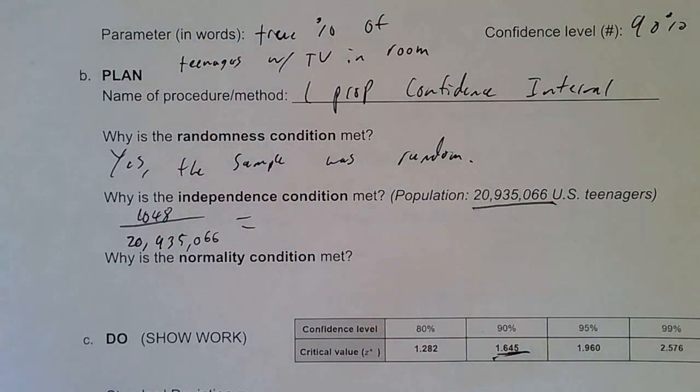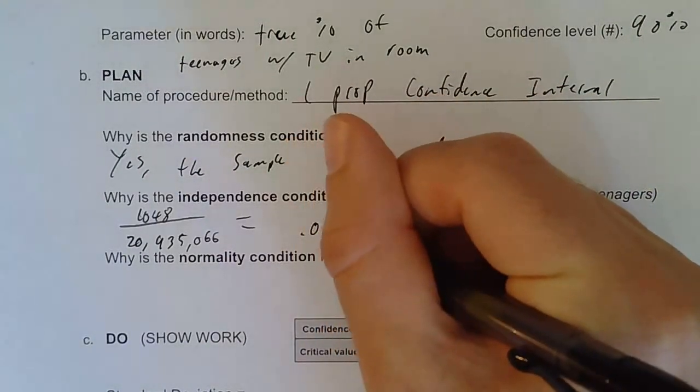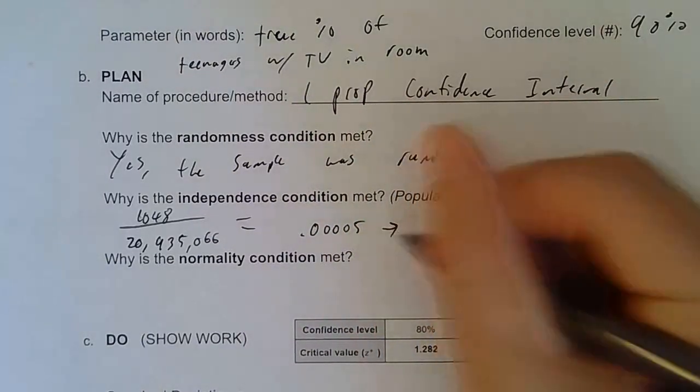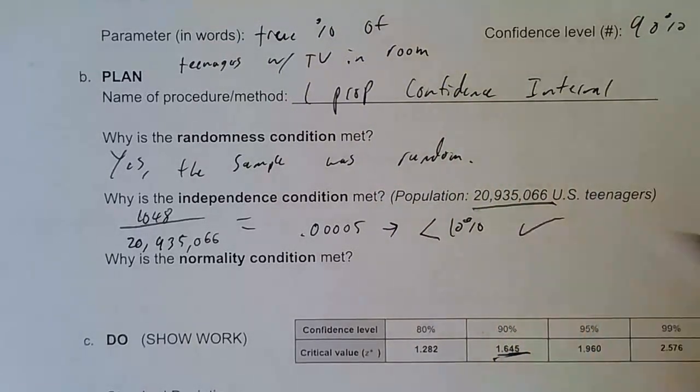and that equals, on the calculator, 1048 divided by 29,35,066. It's a very small number. Okay, I'm getting like 0.00005, so it's very small. So this is less than 10%, so we're good.